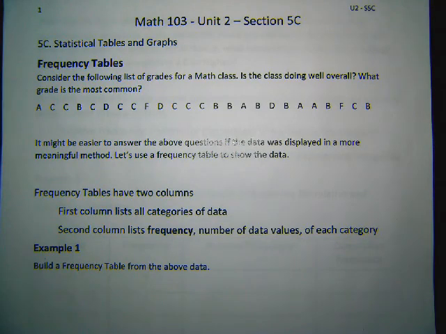We're starting Unit 2 today with Section 5C. We're going to go over some tables and graphs. We're getting ourselves into statistics, which is going to be the main section for Unit 2. Most of Unit 2 will be in Chapter 6. We're just going to start off and have one section in Chapter 5.